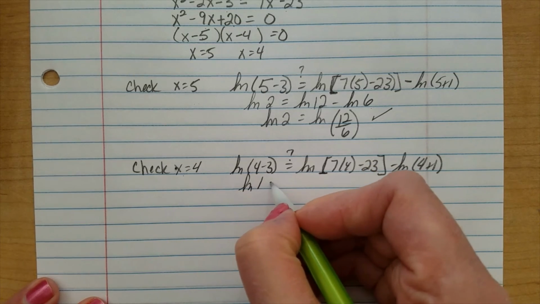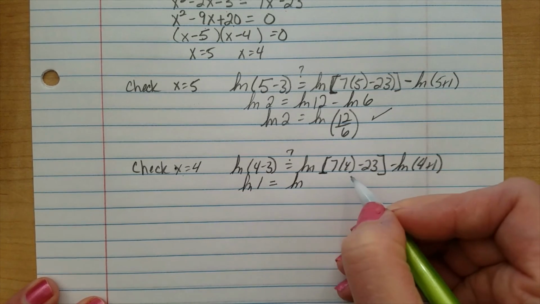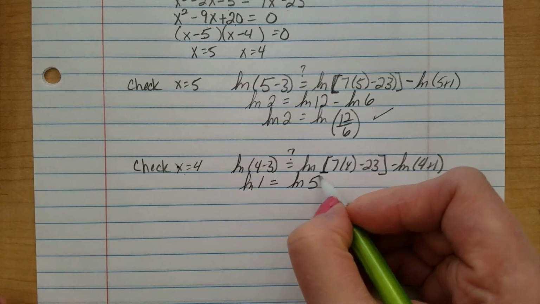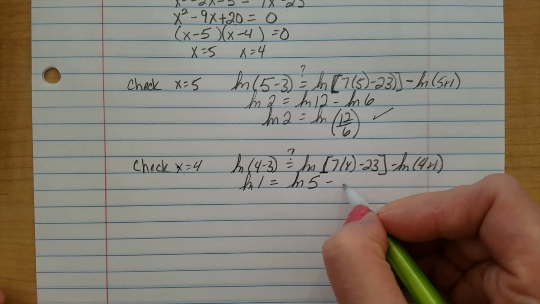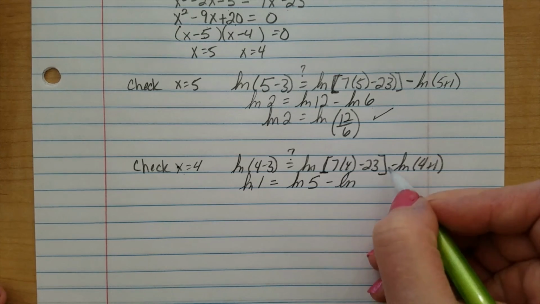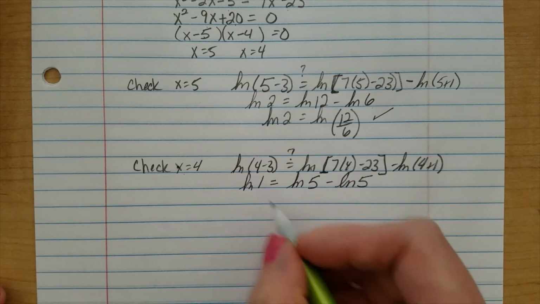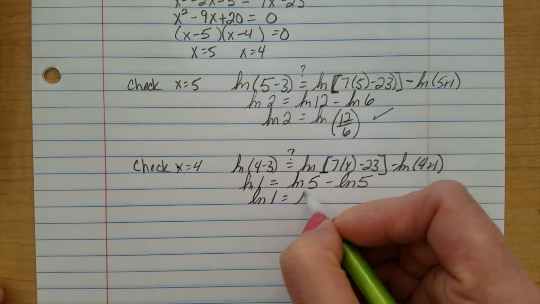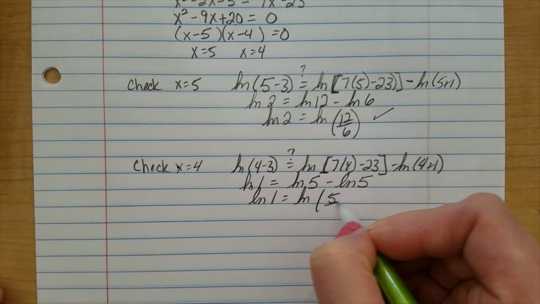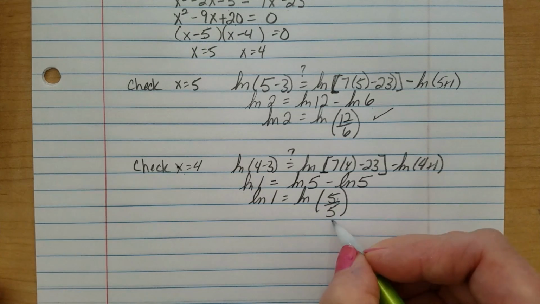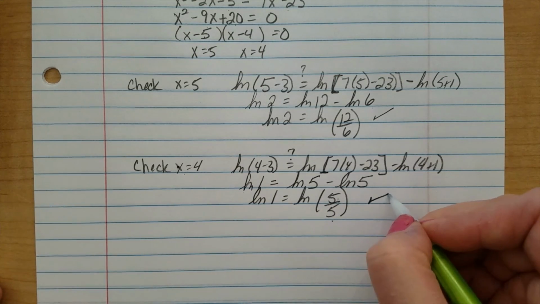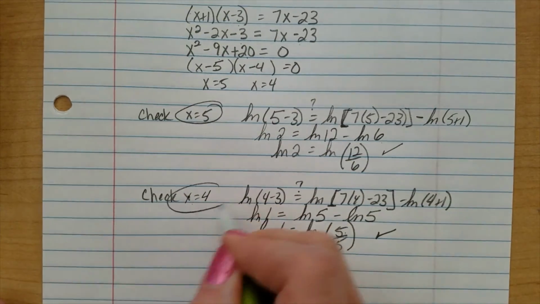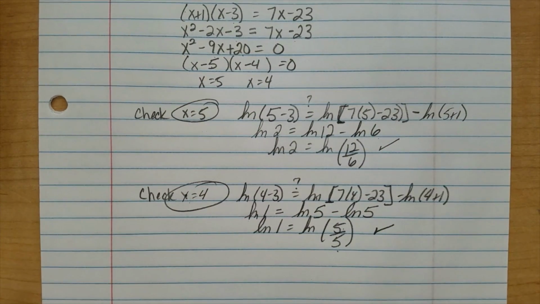Natural log of 1 equals natural log 7 times 4, 28 minus 23, 5 minus the natural log of 5. If we go ahead and do the quotient property, natural log of 1 equals the natural log of 5 over 5, which is 1. This one also checks out. Therefore, x equals 5 and x equals 4 are both solutions.